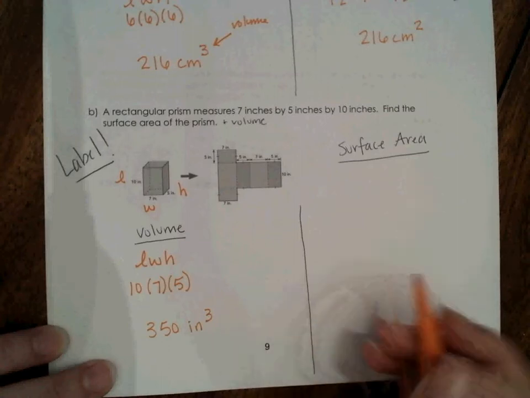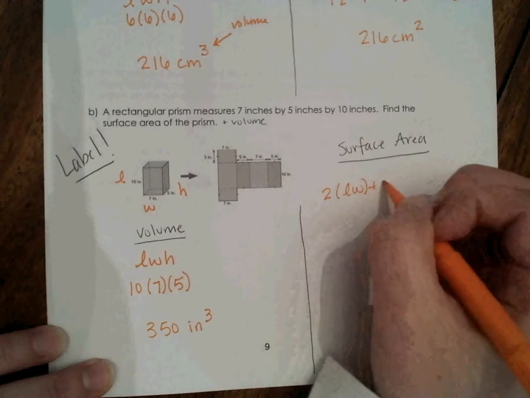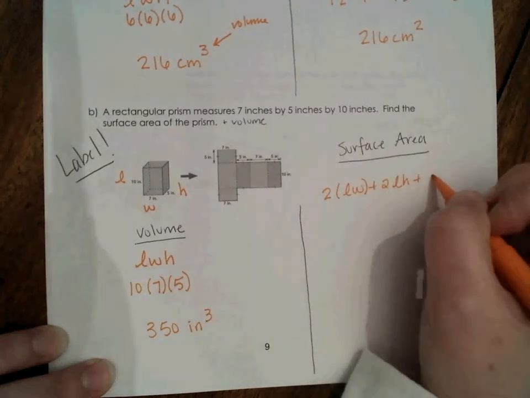For my surface area, once again, that's 2 times length times width plus 2 times length times height plus 2 times width times height.